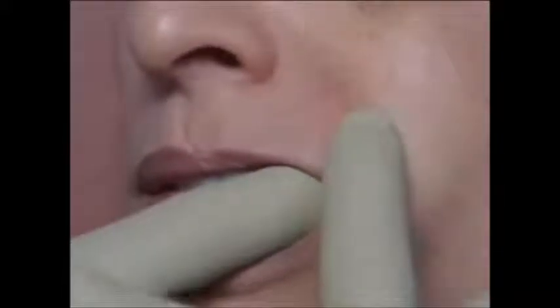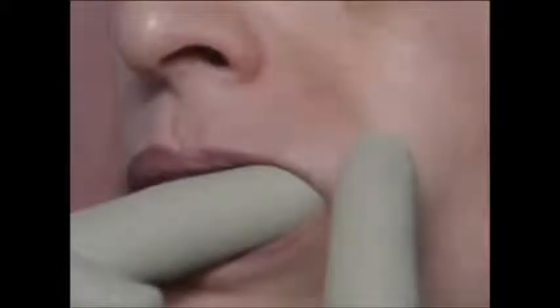After injection, bimanual palpation from inside and outside of the mouth can help determine if there are any irregularities or areas which require additional injection. In this case, it's very smooth.